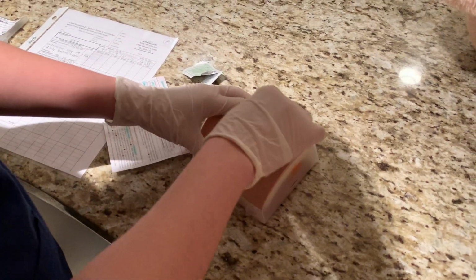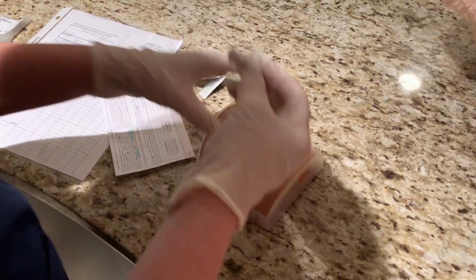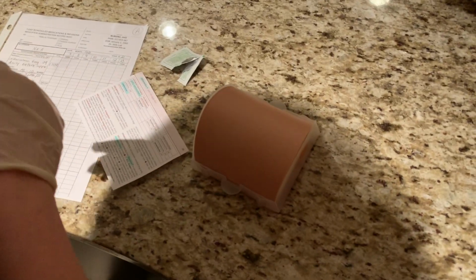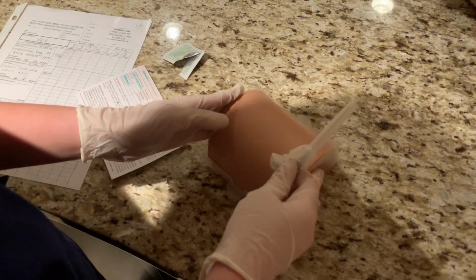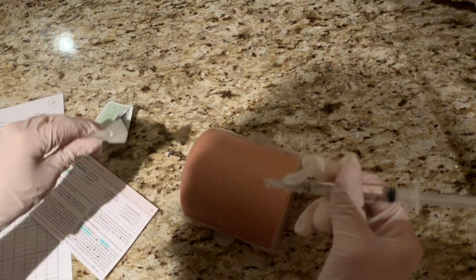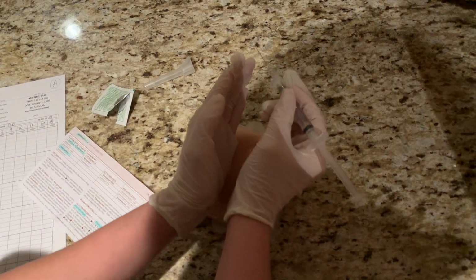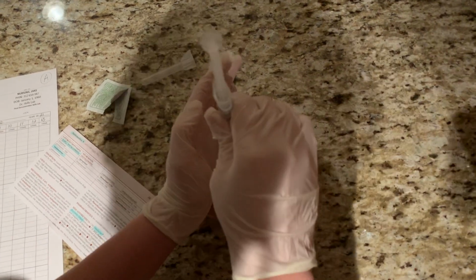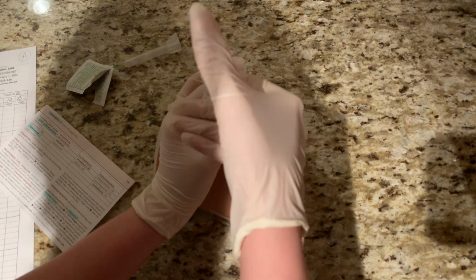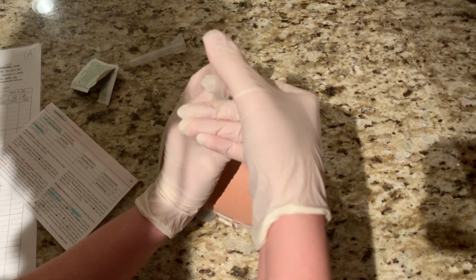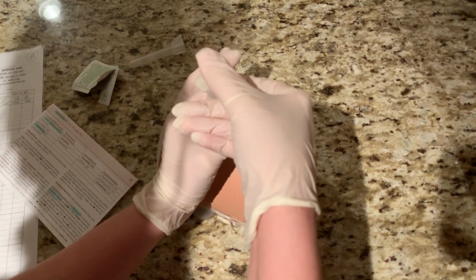Okay, Jake, this is going to be a needle. The site that I'm working at does not require me to aspirate, so I'm not going to do that. So I would pull the cap off, Z-track to the side, inject at a 90-degree angle, stabilize, and then inject the medication slowly.